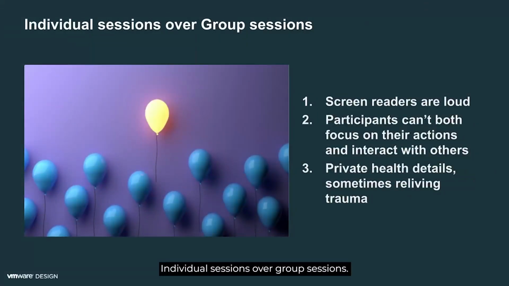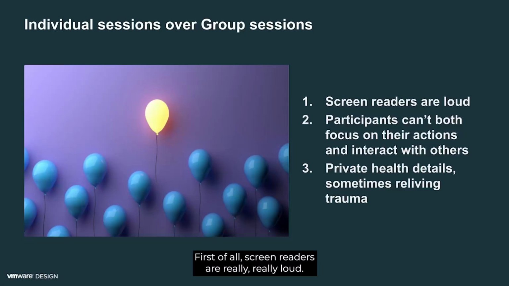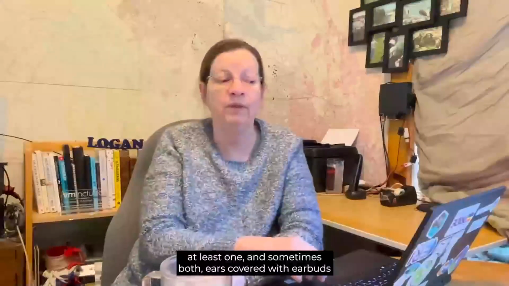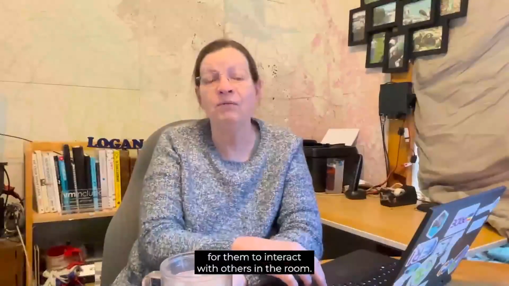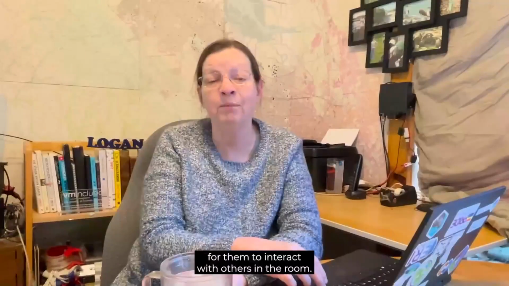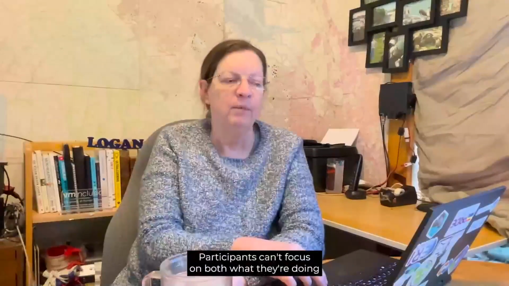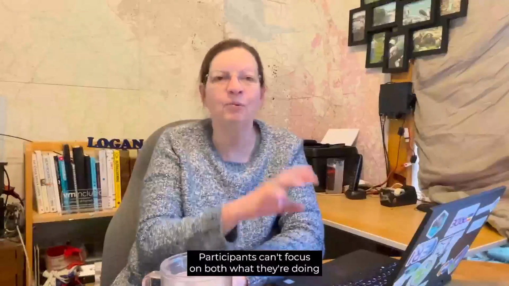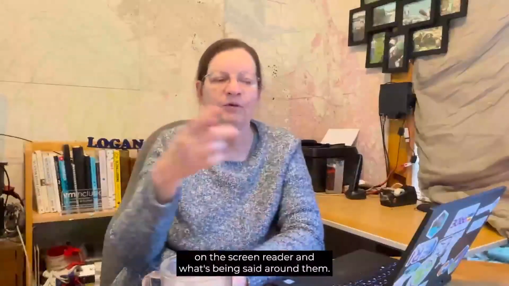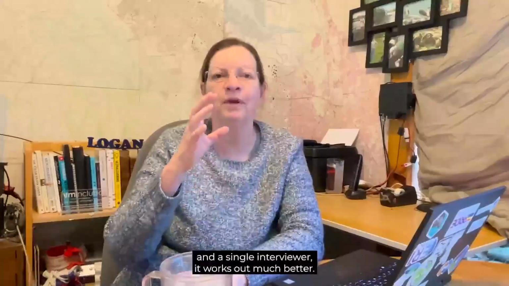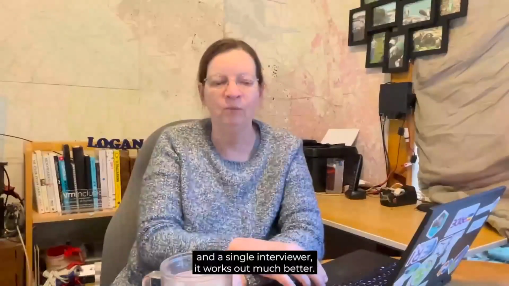Individual sessions over group sessions. First of all, screen readers are really, really loud. People who are blind who use screen readers typically have at least one and sometimes both ears covered with earbuds, and that makes it difficult for them to interact with others in the room. It also makes it difficult for them to interact with the moderator. Participants can't focus on both what they're doing on the screen reader and what's being said around them. So when you reduce it to a single person and a single interviewer, it works out much better.